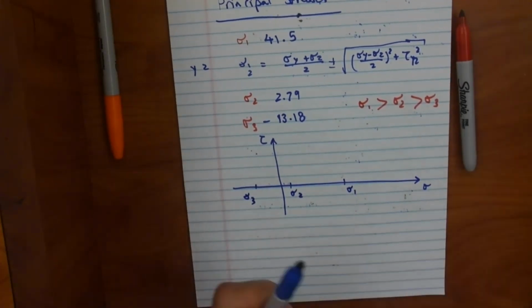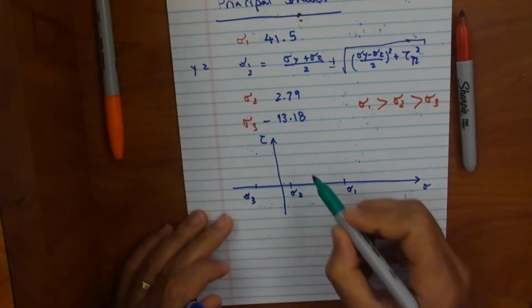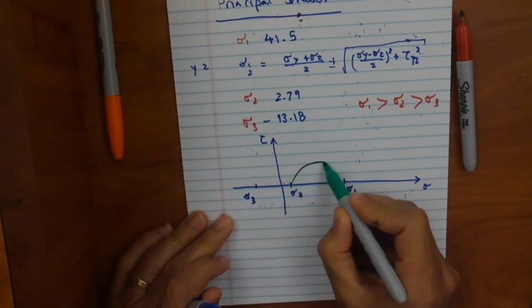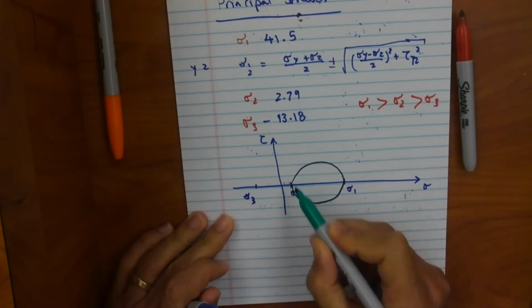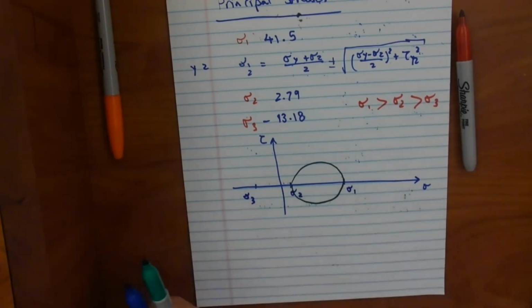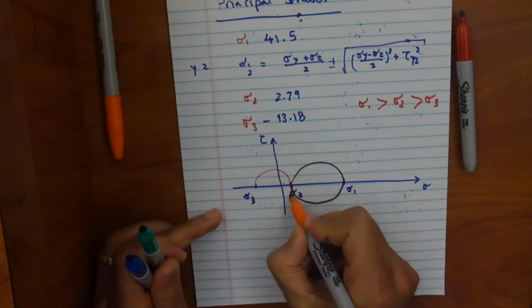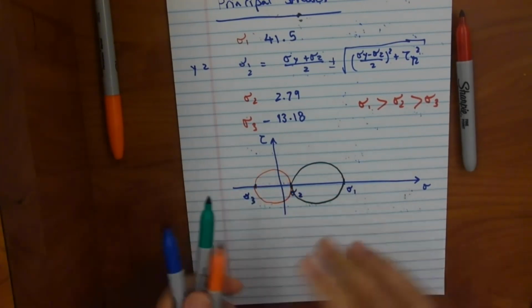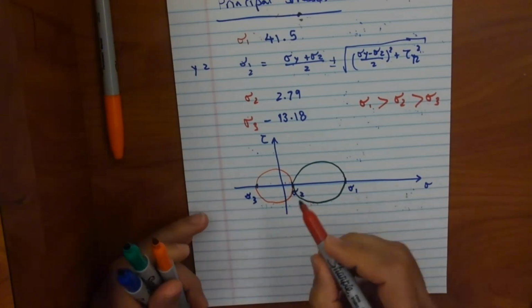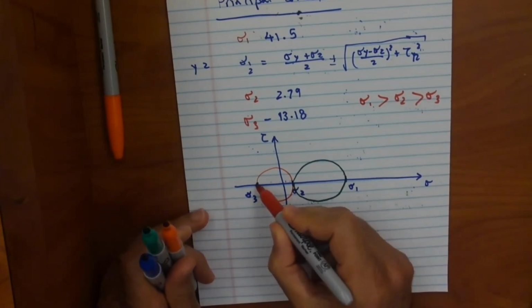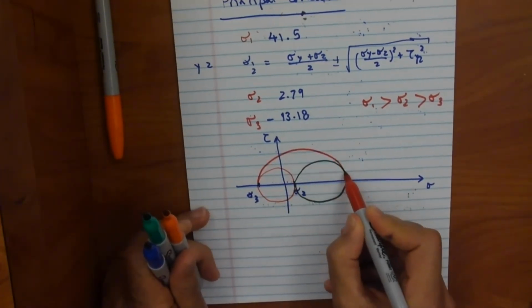Now we're going to fit a Mohr circle between sigma 1 and sigma 2. I'm going to fit another Mohr circle between sigma 2 and sigma 3. And I'm going to fit a third Mohr circle between sigma 3 and sigma 1.